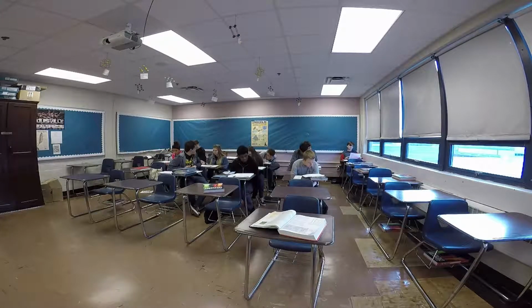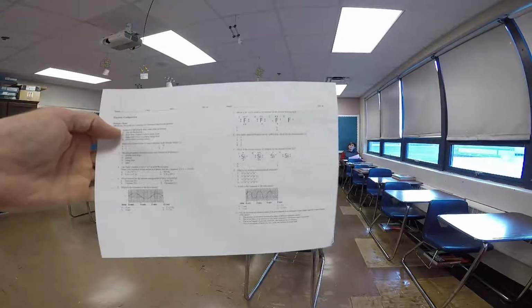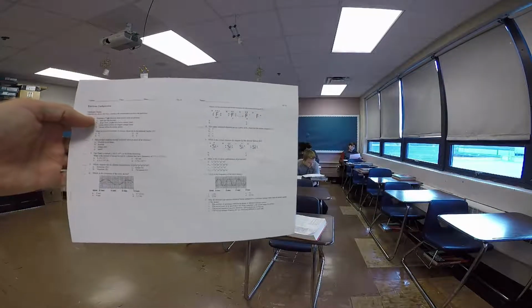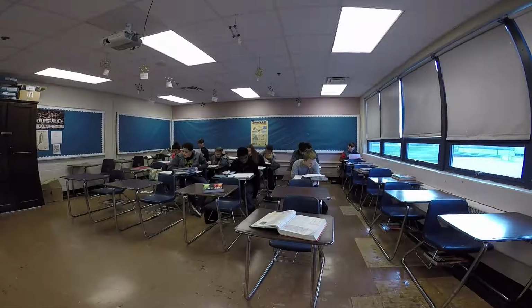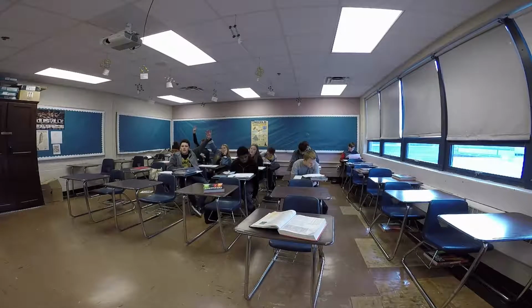Use Planck's constant, 6.626 times 10 to the negative 34, to solve the problem. What is the amount of energy carried by the frequency of 5.71 times 10 to the 14th Hz? D, thorium, wrong one. 3.78 times 10 to the negative 2. That is correct.